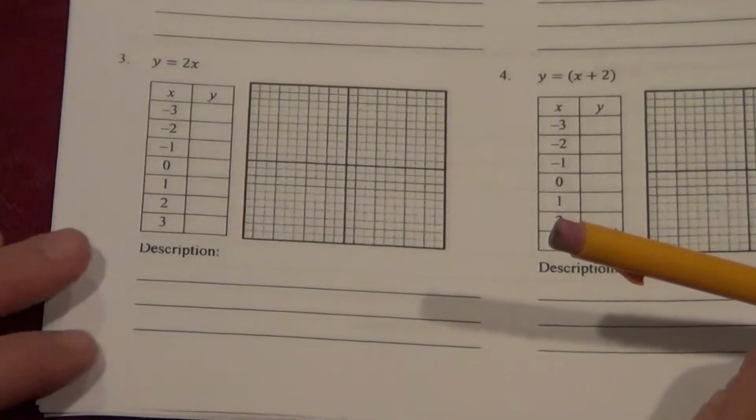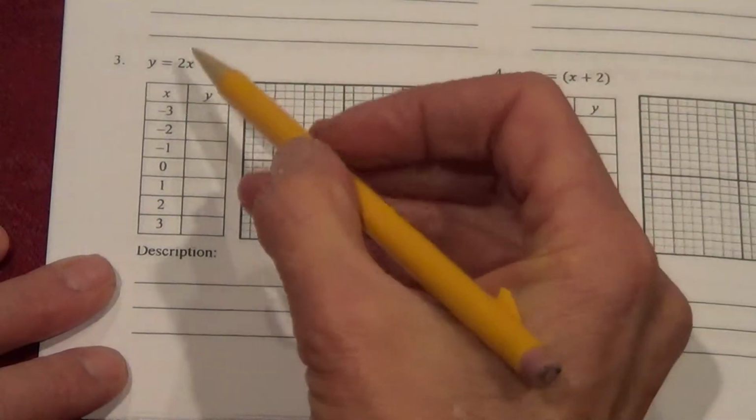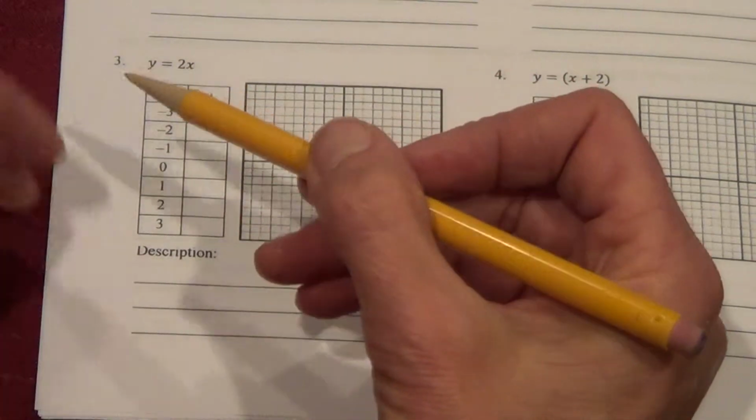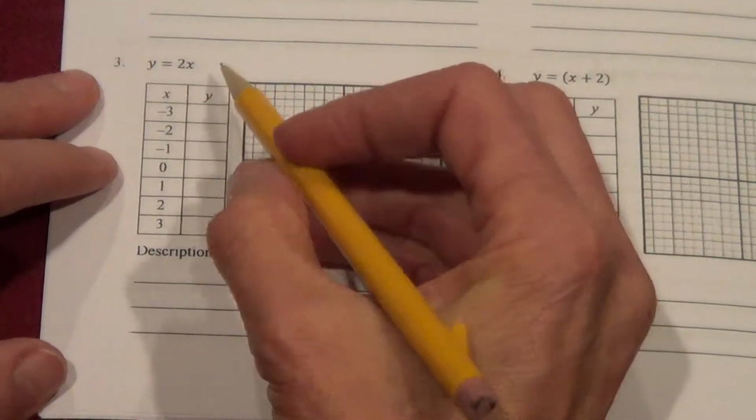The next graph, what we're doing is we're multiplying each of these values by 2. So we're making them twice as big.